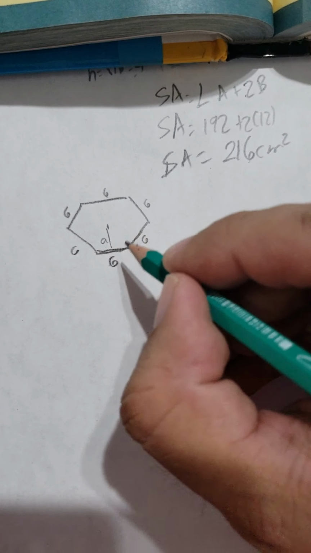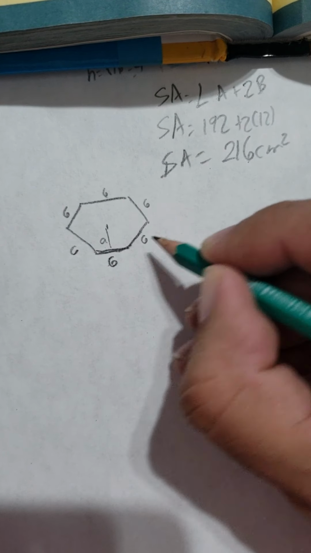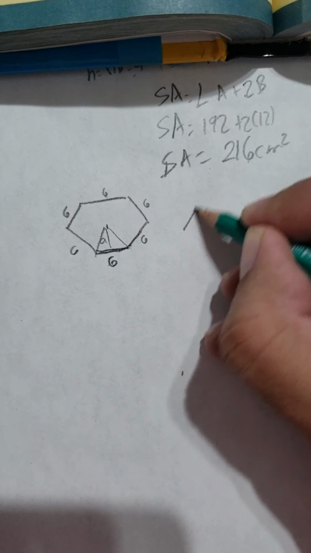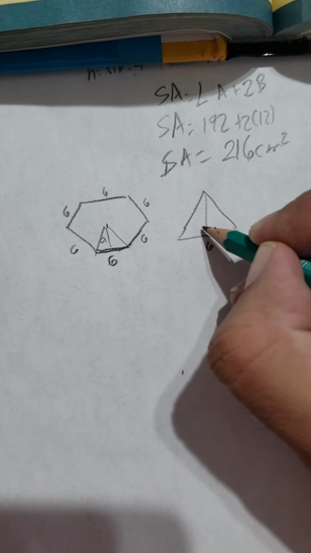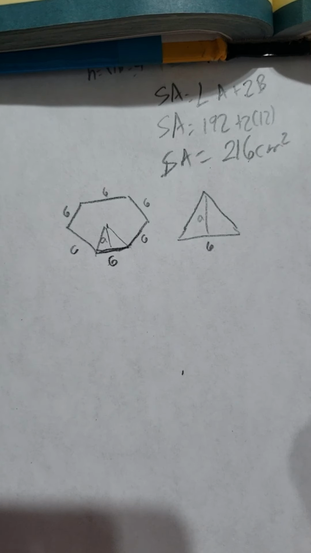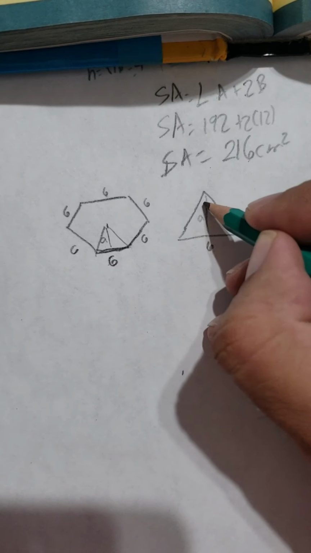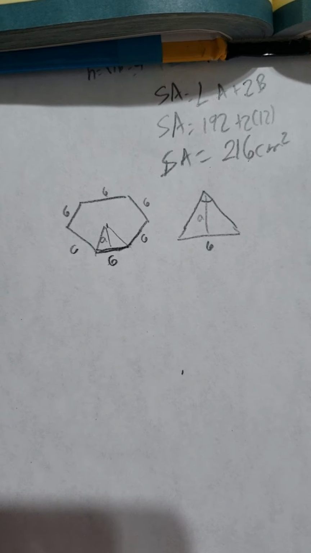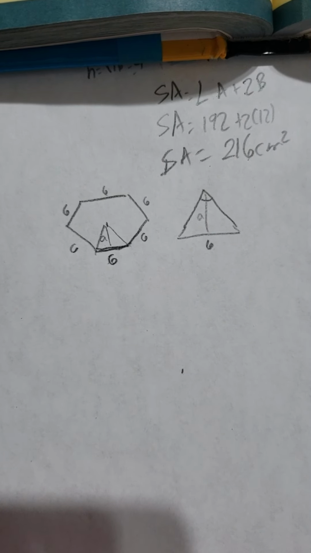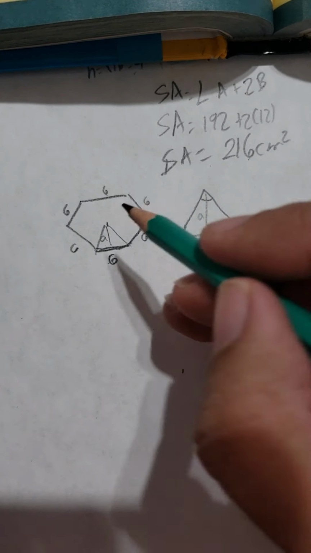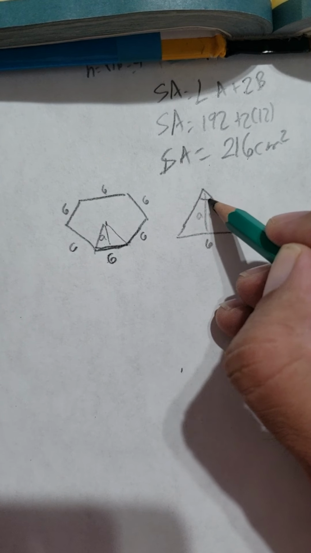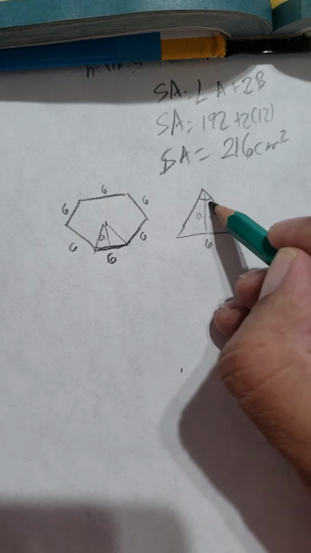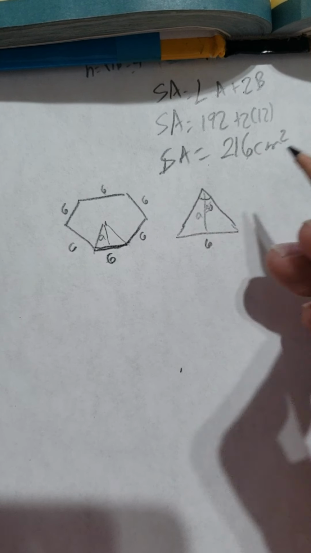Okay, now let's do this. I will make this triangle here. We know in this triangle the base is 6. We are looking for this apothem that is there. Now, what is the angle that is here? It will be 360 divided by 6. Why by 6? Because there are 6 sides. That is 60. And this angle is 60, but I need the half. That will be 30 degrees.